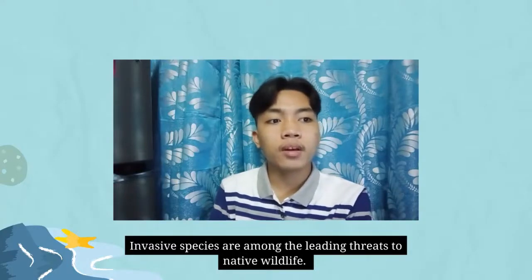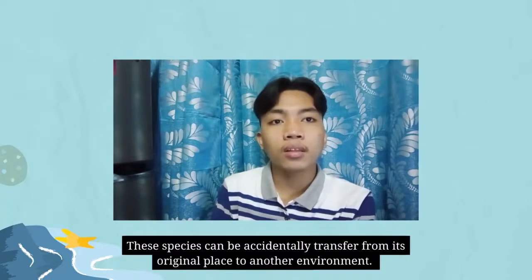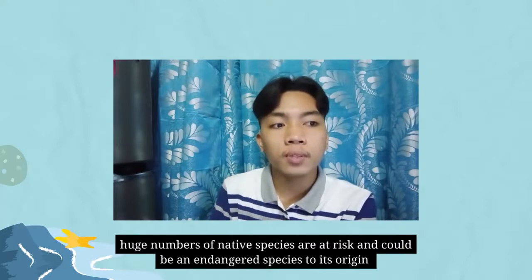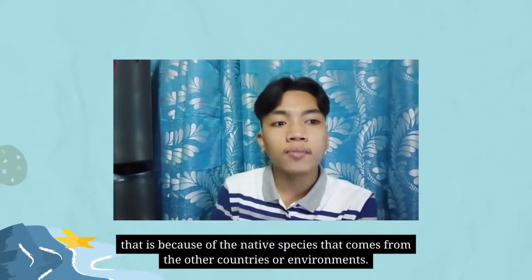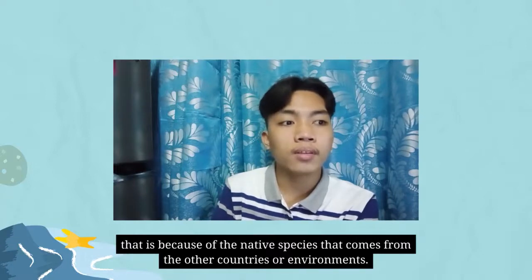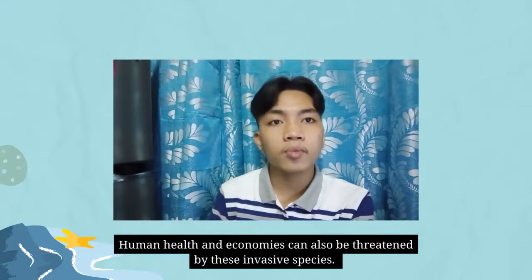Invasive species are the leading threats to native wildlife. These species can be accidentally transferred from their original place to another environment. Huge numbers of native species are at risk and could become endangered because of species that come from other countries or environments. Human health and economies can also be threatened by these invasive species.